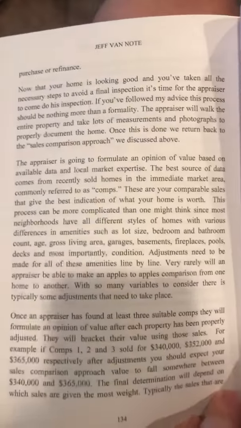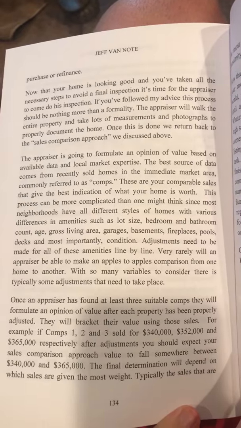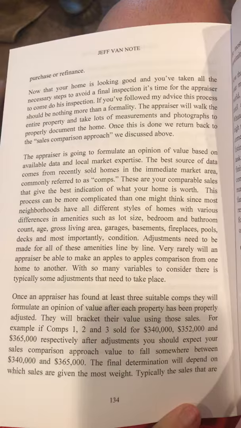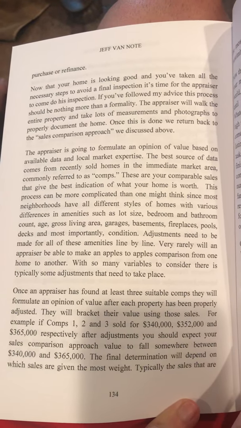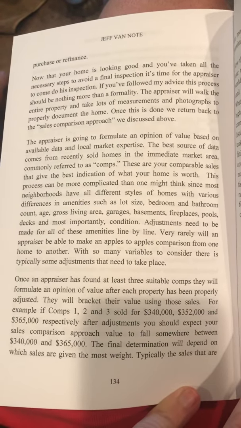purchase or refinance transaction. Now that your home is looking good and you've taken all the necessary steps to avoid a final inspection, it's time for the appraiser to come do his inspection. If you followed my advice, this process should be nothing more than a formality. The appraiser will walk around the entire property and take lots of measurements and photographs to properly document the home.